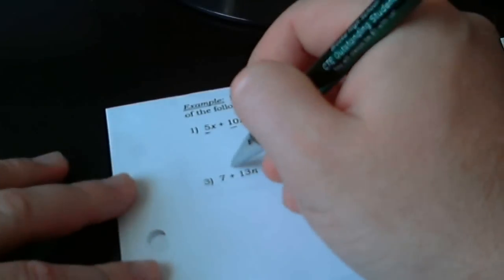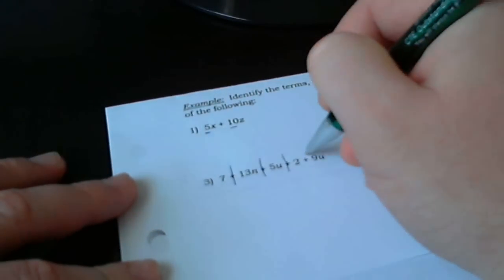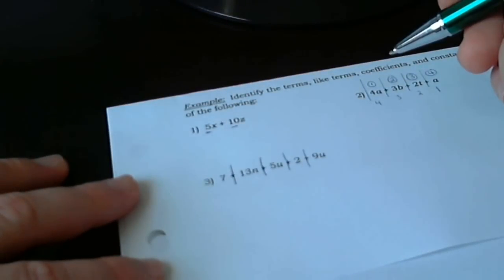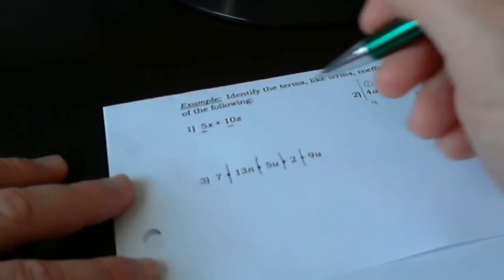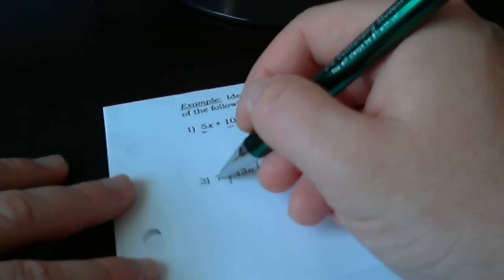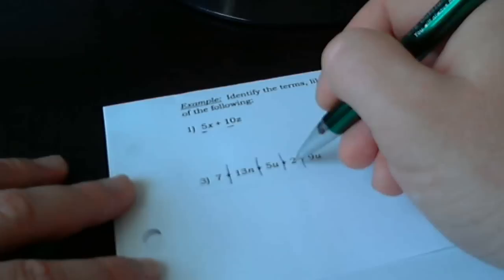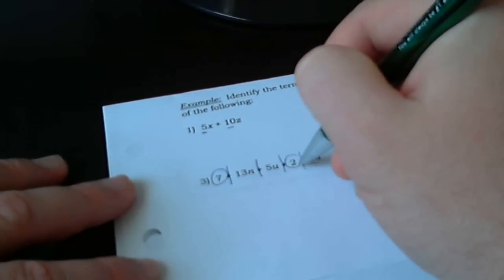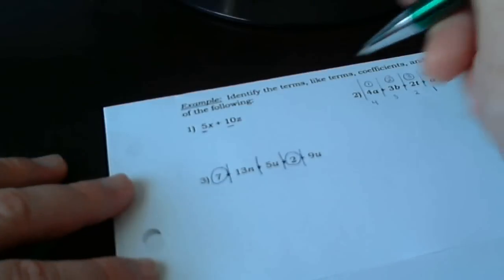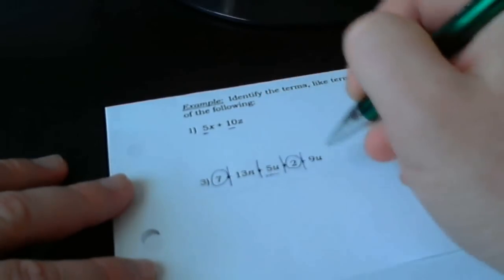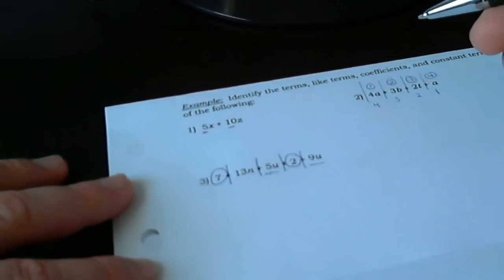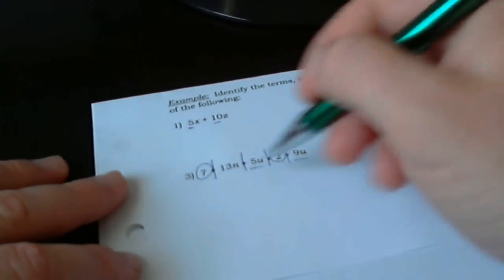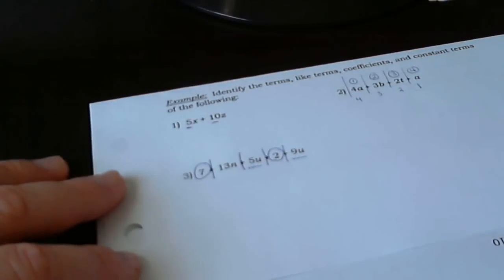Okay, let's separate our terms in number 3. And while we're doing that, let's identify some like terms. Here's a 7. Let's look for another constant. There's a 2. Let's circle those so that we know they are like terms. Let's put a squiggly underline under the u's so that we know they're like terms. And the 13n is sort of by itself. It doesn't have another like term to go with it.